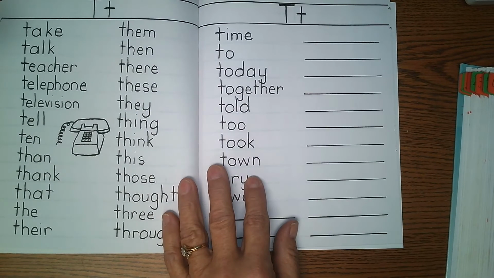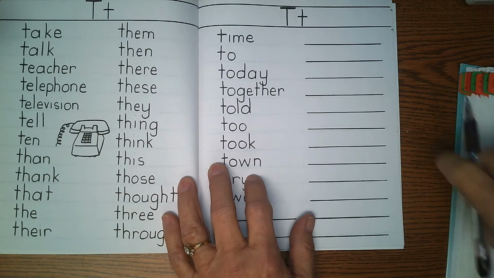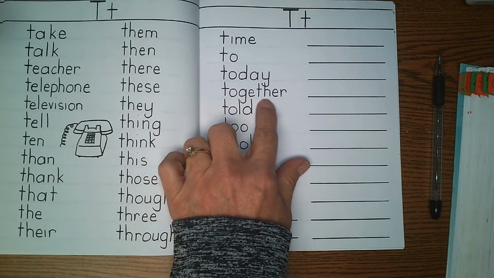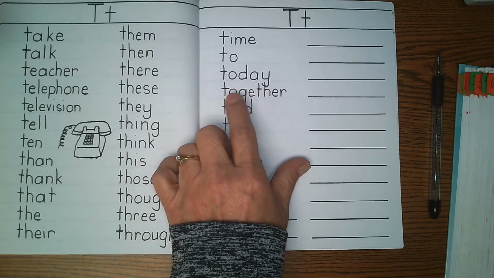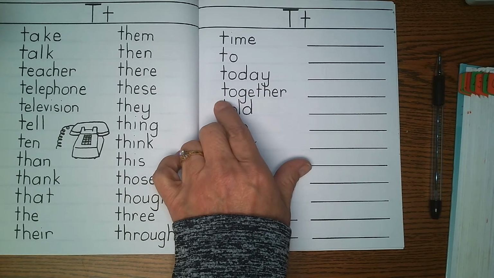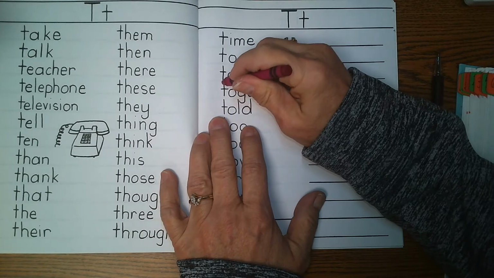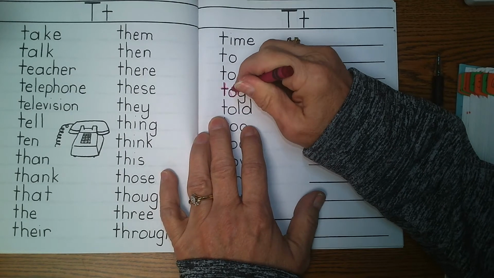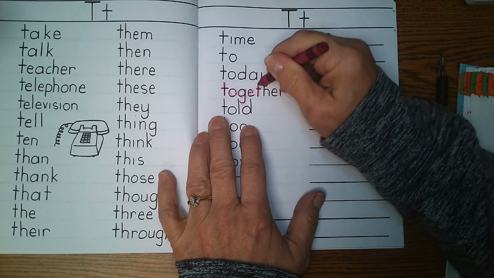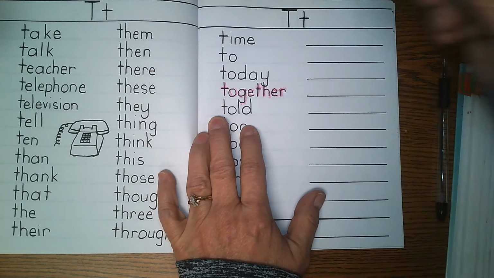Okay, T. Now we have a trick word, together, and in my class we practiced saying it as to-get-her. If we go to get her, we can spend time together. That helps me remember how to spell it. T-O-G-E-T-H-E-R.